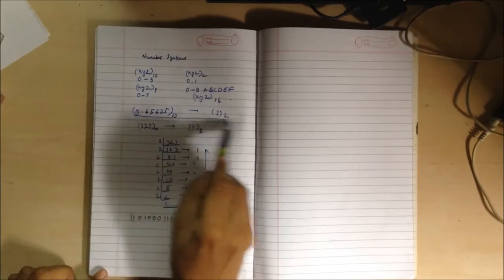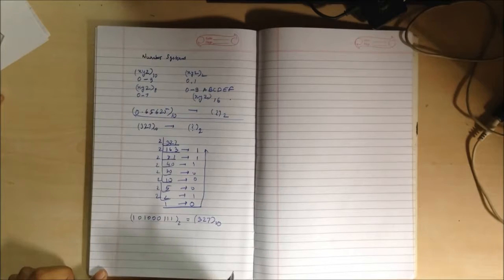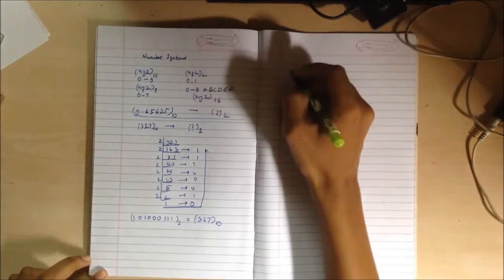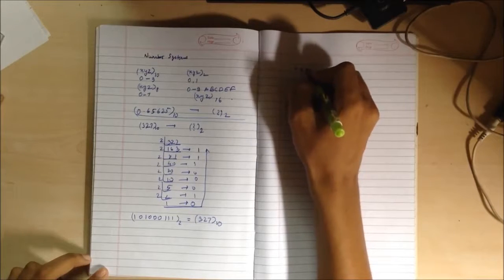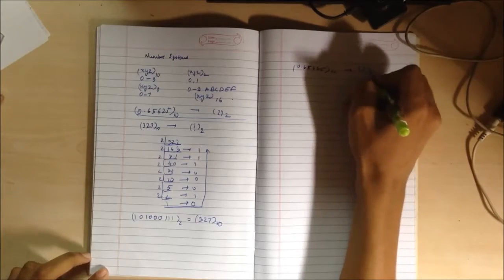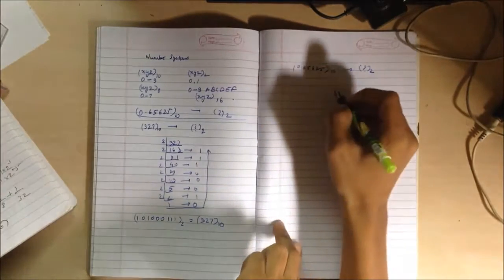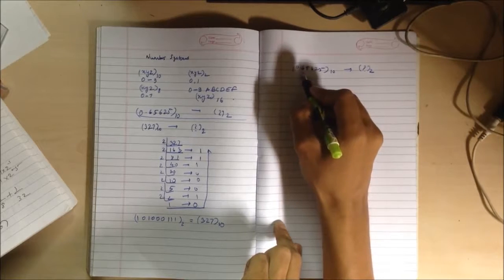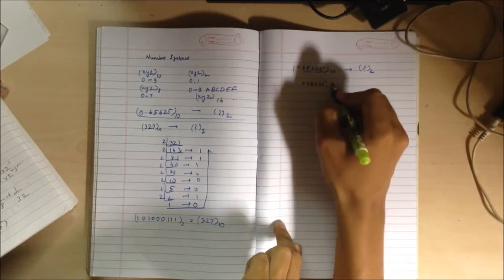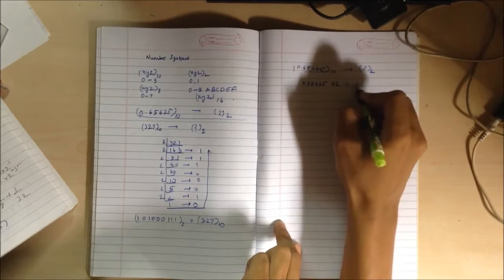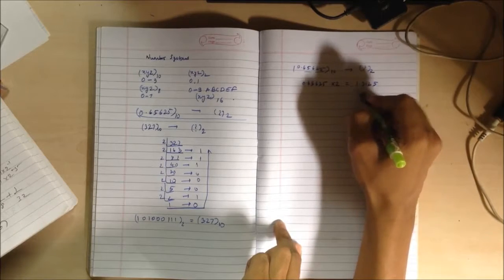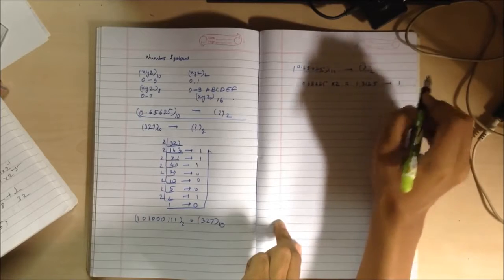Now let's consider an example with a fraction. Let's consider 0.65625 to be converted into binary. In this case we consider only the part after the decimal point, that's 0.65625, and we multiply it by 2. When we multiply this by 2, we get 1.3125, and we only consider the part before the decimal point. In this case it is 1, so we write 1 over here.